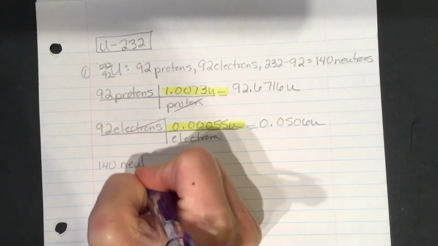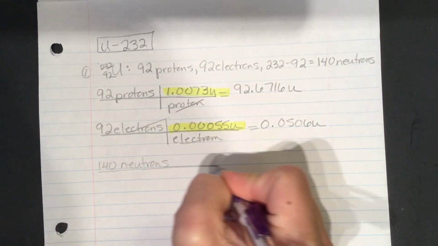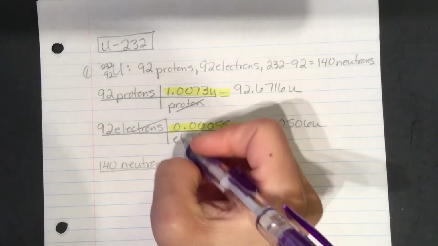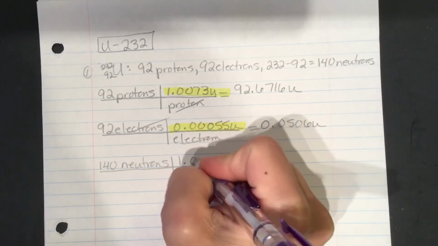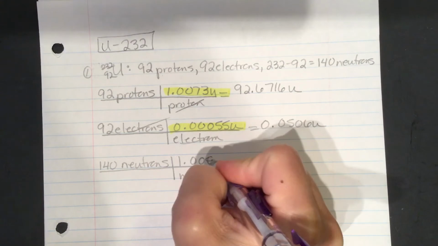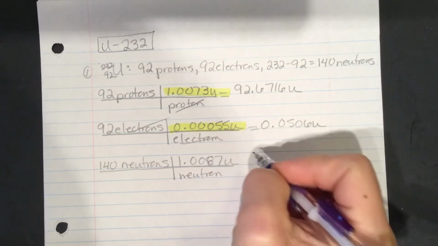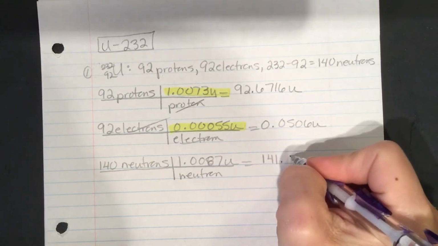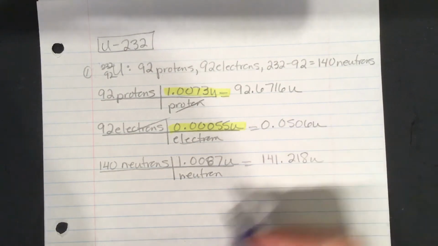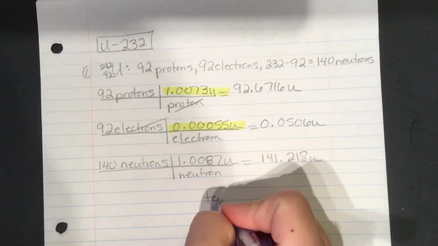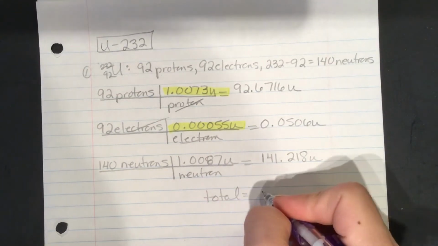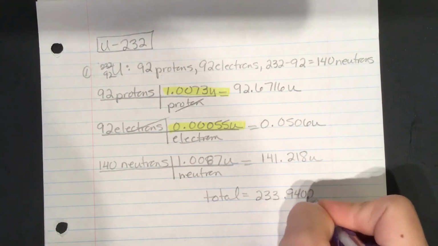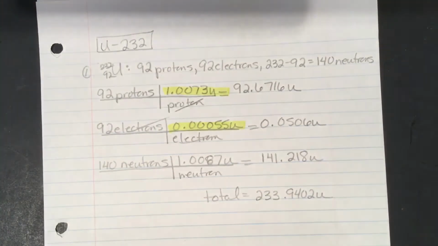140 neutrons, 1 neutron has a mass of 1.0087 atomic mass units. Multiply that out, you get 141.218 atomic mass units for a grand total of 233.9402 mass units.